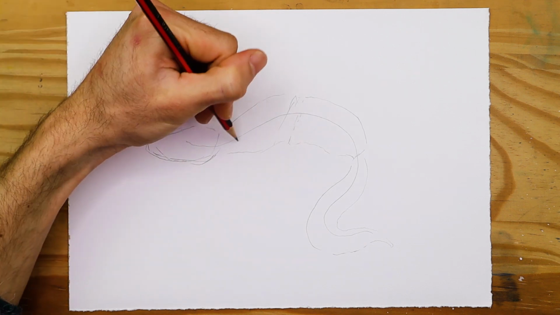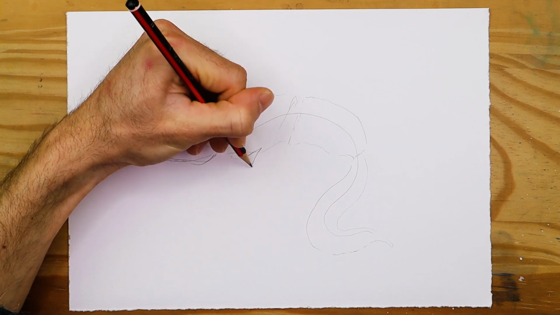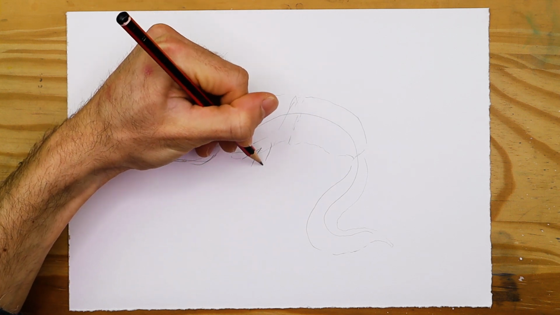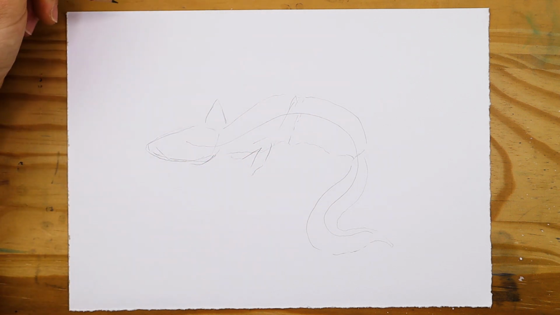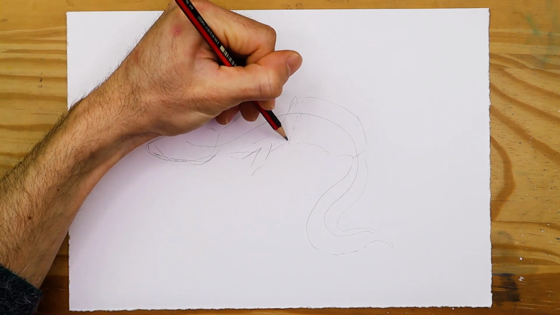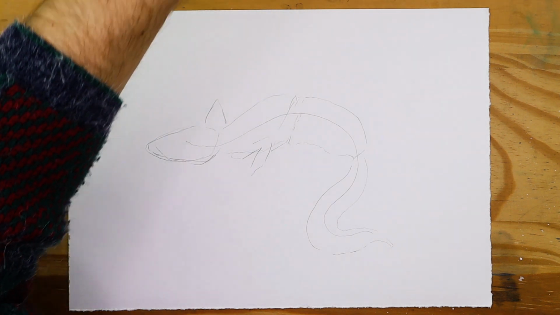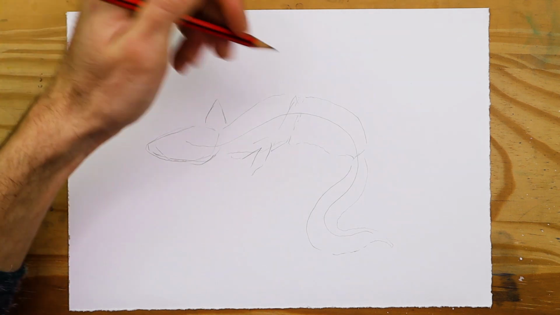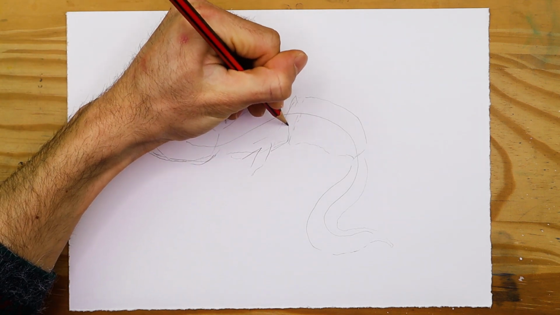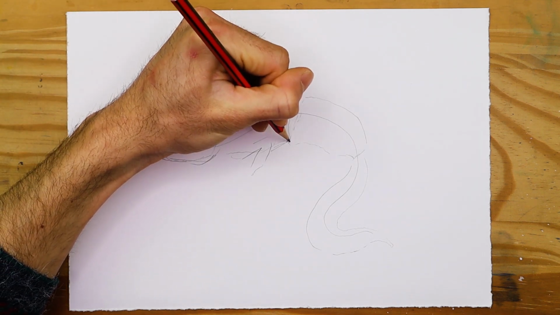So we're going to start off with a simple sketch using our graphite pencils, and using your HB pencil, we want to begin by drawing a curved line on the page. This is going to establish the general flow of the lizard's body. From there, we can proceed to drawing an arrowhead shape at one end of the line, and this is going to basically establish the head of the lizard.